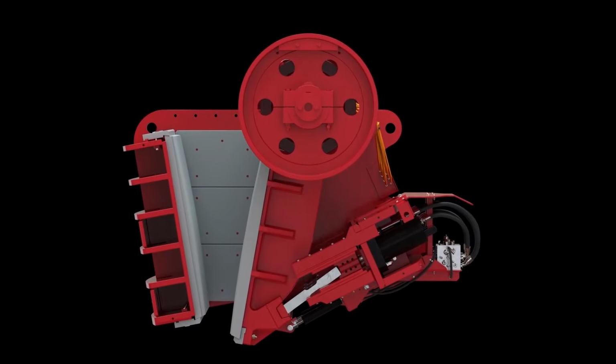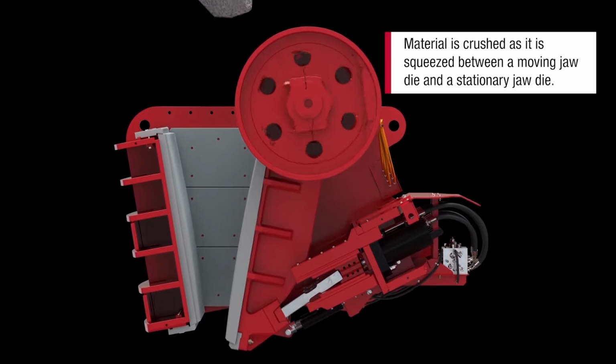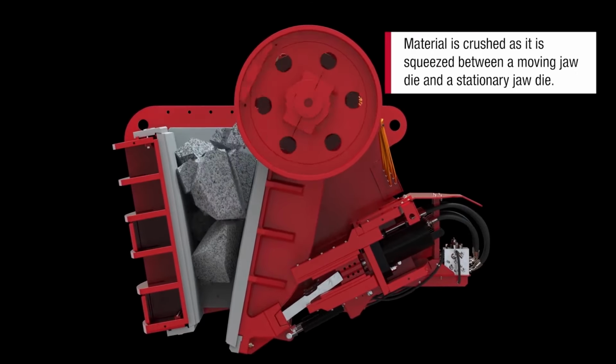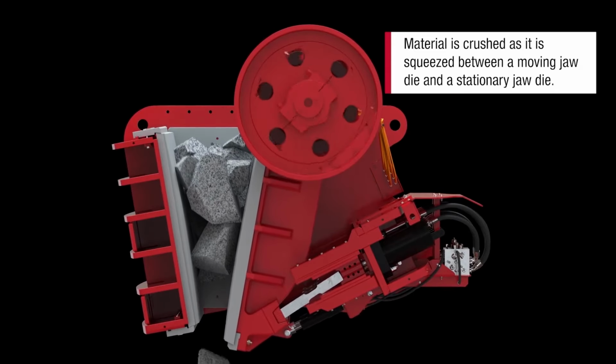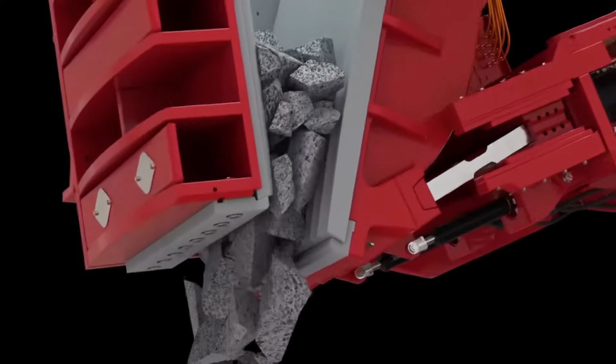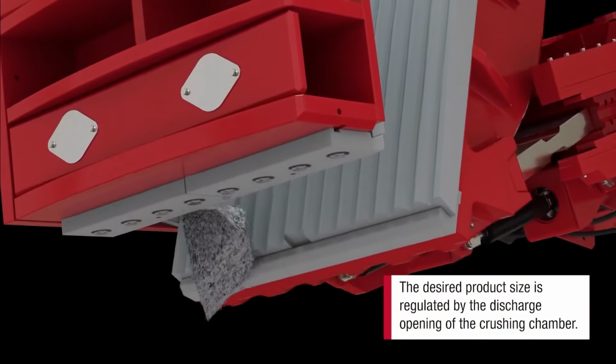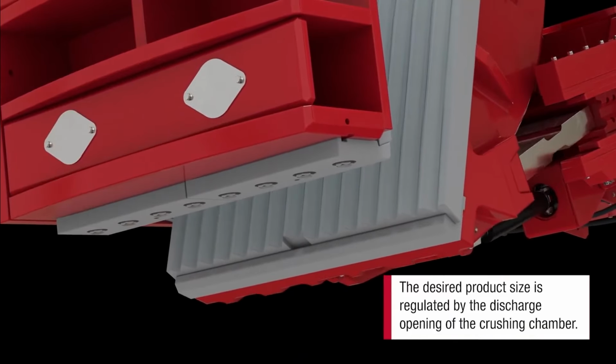It consists of two opposing jaw dies that form a V-shaped cavity known as the crusher chamber. The material is compressed between two jaw dies, one moving and one fixed. The discharge opening determines the intended product or yield. Typically, a jaw crusher reduces the mined ore to around 1 inch in size.